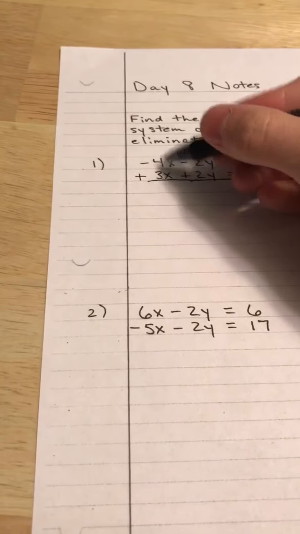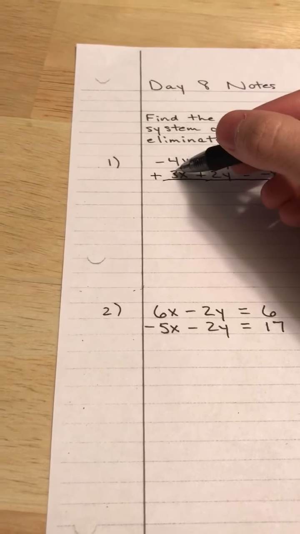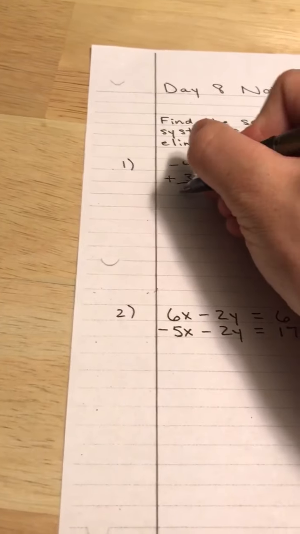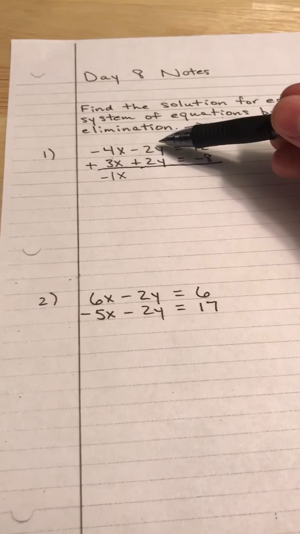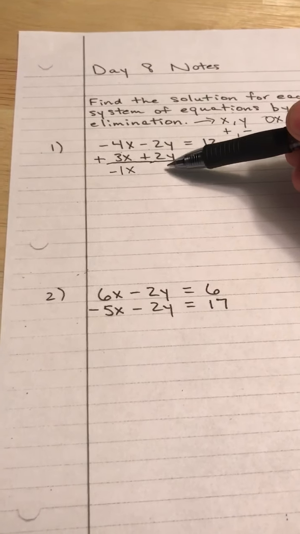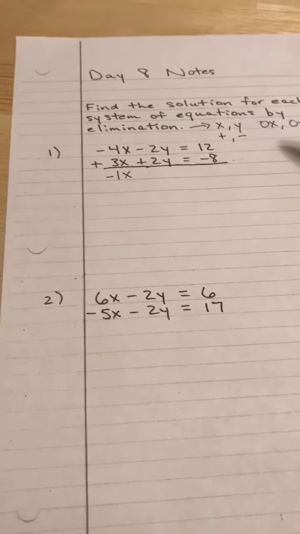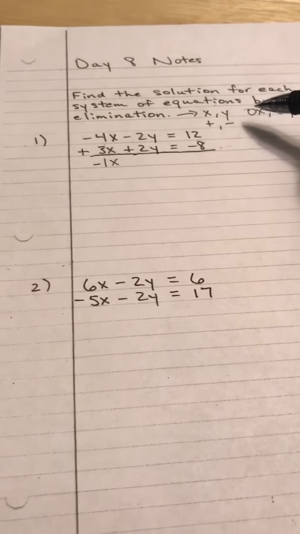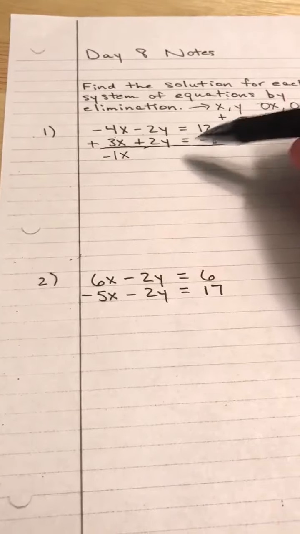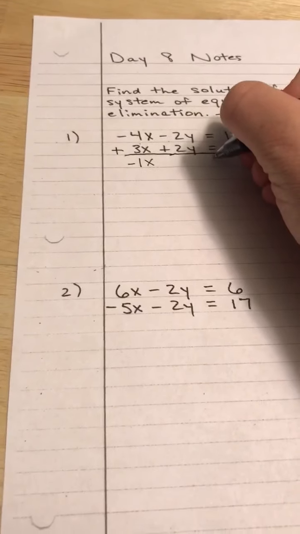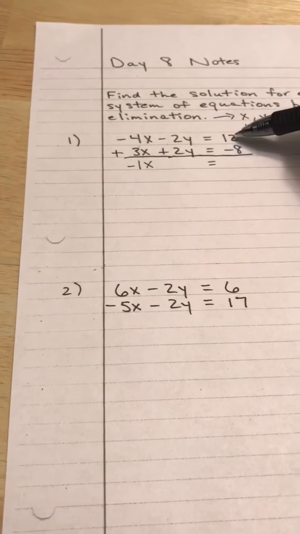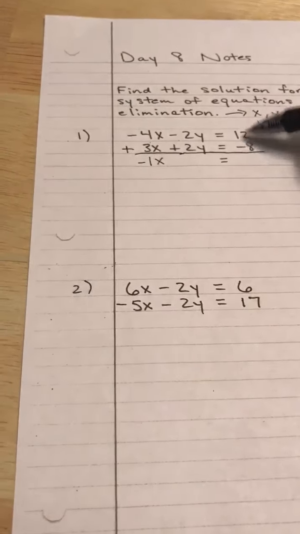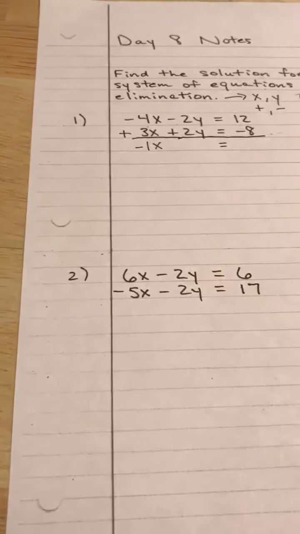If I add the x's, I've got negative 4x plus positive 3x. That's going to give me negative 1x. If I add the negative 2y and the positive 2y, I'm going to get 0y. And if it's 0y or 0x, I'm actually not going to put anything under there. Bring down your equal sign. And since we're adding the two lines, we're adding 12 and negative 8. If you add those two numbers, you're going to get positive 4.